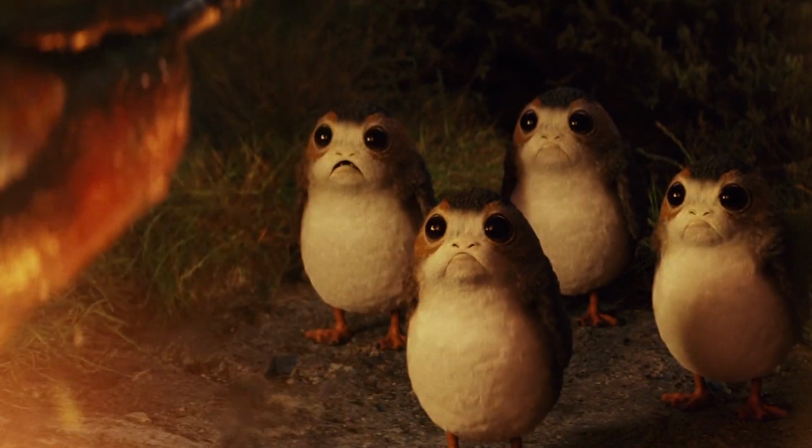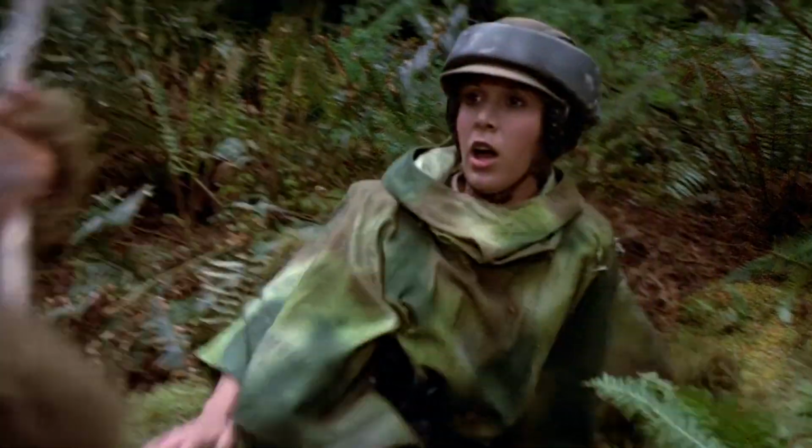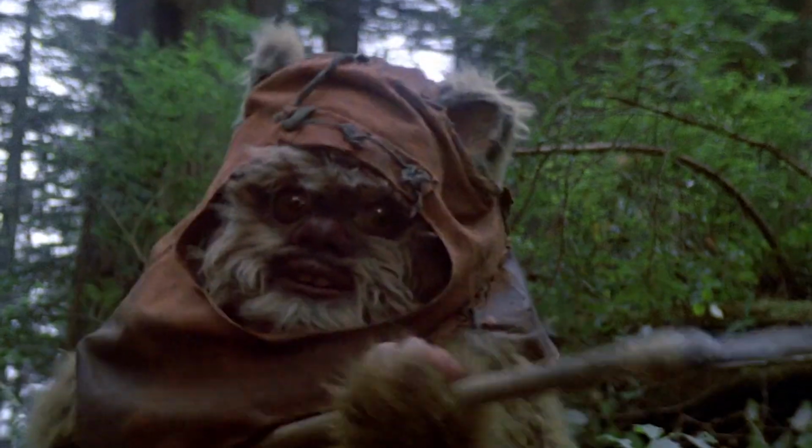We see a few Porgs on Ahch-To, Wicket makes a brief return on Endor near the end of the film, once again played by Warwick Davis, and Star Wars' composer himself, John Williams, even makes a brief cameo on Kijimi as the bartender Oma Trace, which is, by the way, an anagram for Maestro.